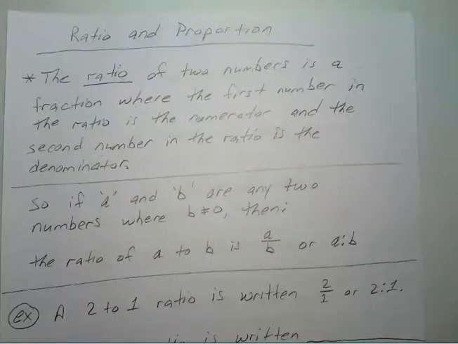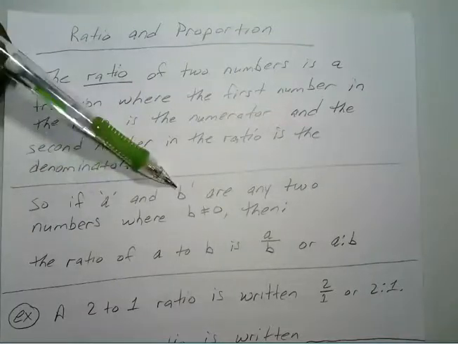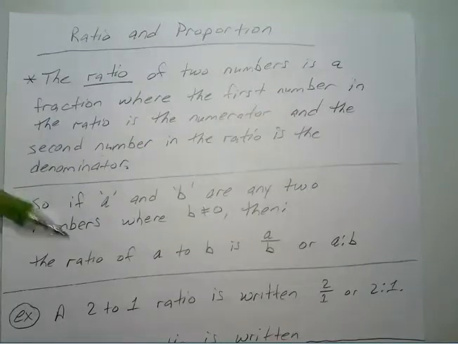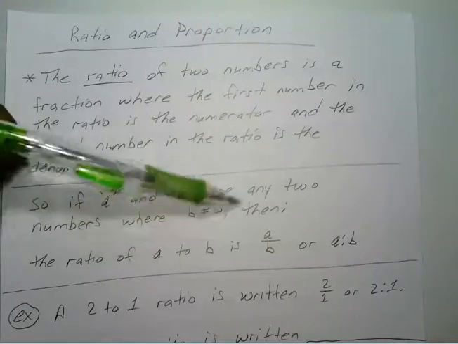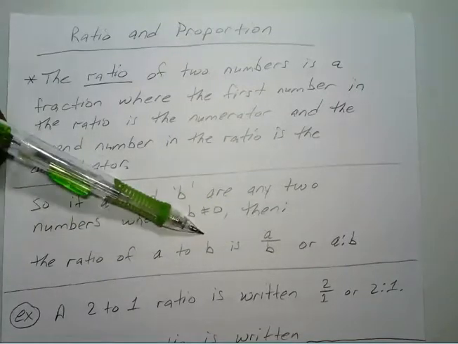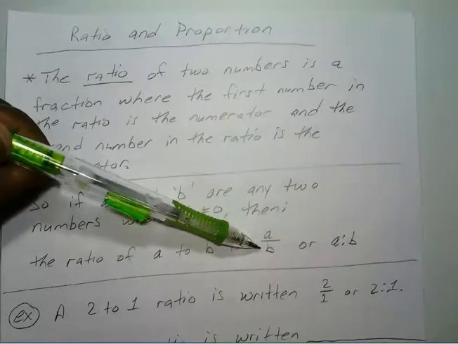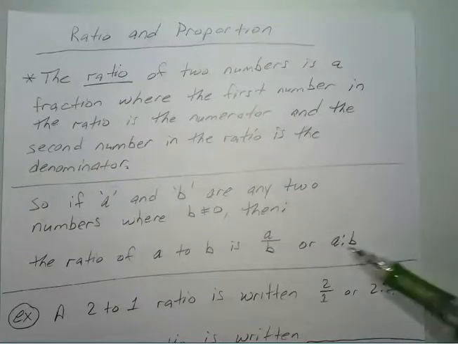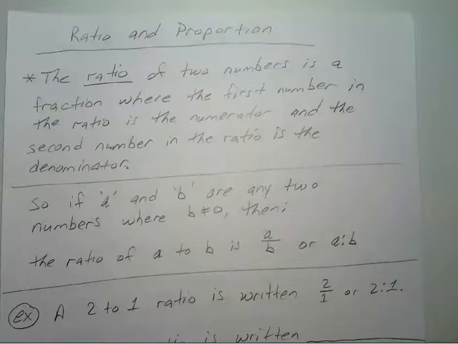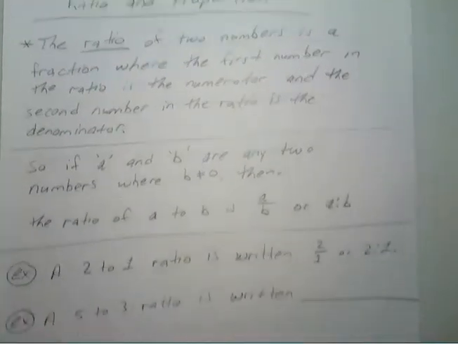If you have two numbers, we'll call them A and B, the ratio of A to B, remember, has your first number written as your numerator, and your second number written as your denominator. Or you can write it as a ratio of A to B. Let me give you a quick example.